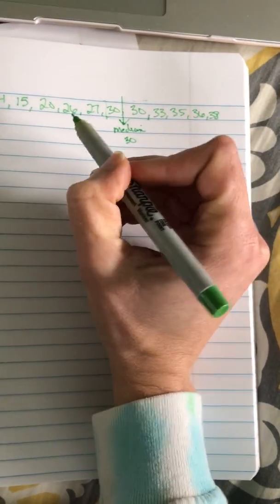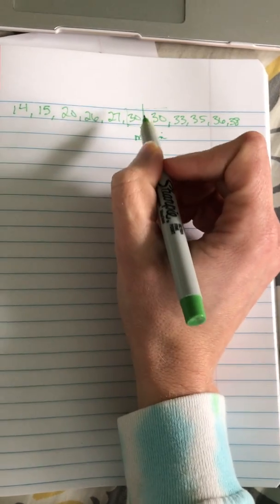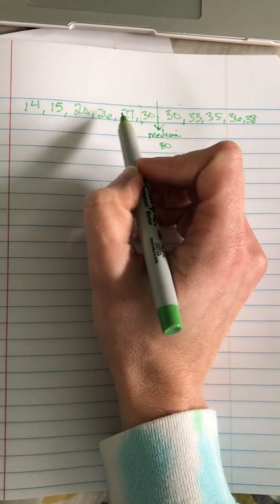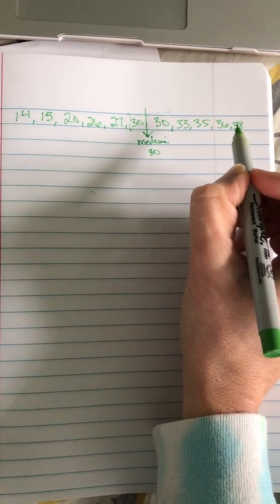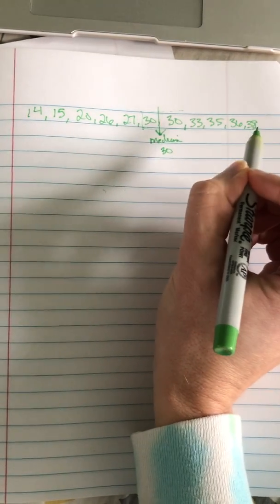If you have an even number of pieces of data, that means you're creating this new median, all right? So I have a median of 30, which means everything to the left of that line I just drew, that's my first half of my data. Everything to the right of that line I just drew is the second half of my data. So there's 6 numbers here to the left and 6 numbers here to the right.